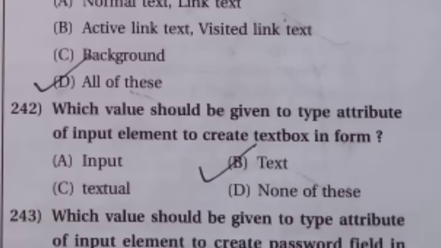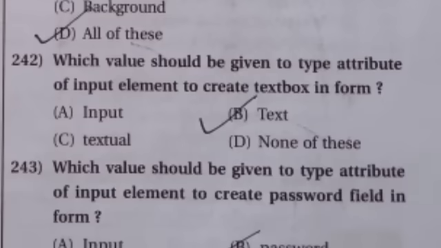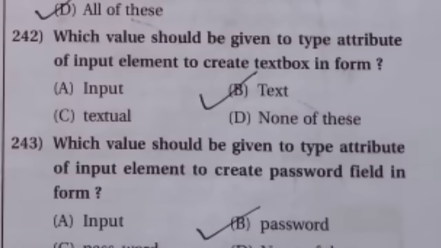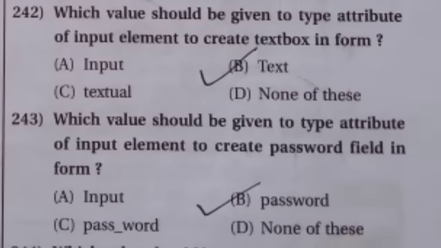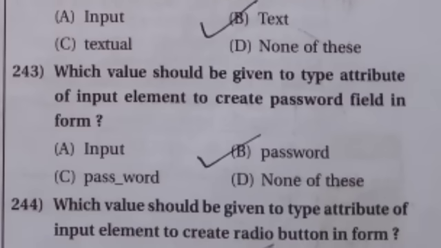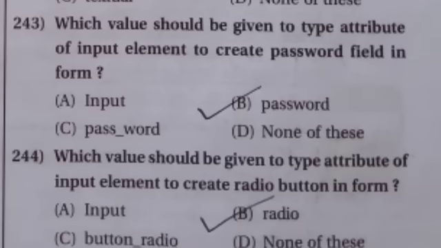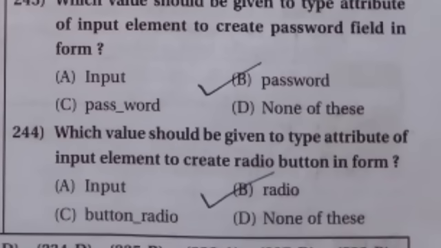B answer है text. Which value should be given to type attribute of input elements to create password filled in form? B answer है password. Which value should be given to type attributes of input elements to create radio button in form? तो B answer है radio.